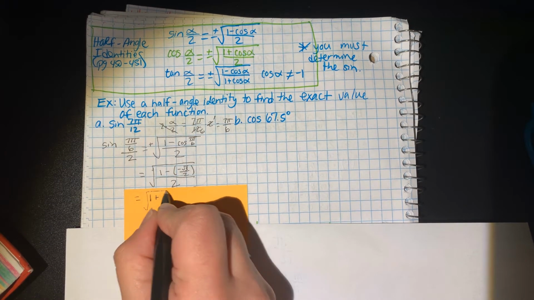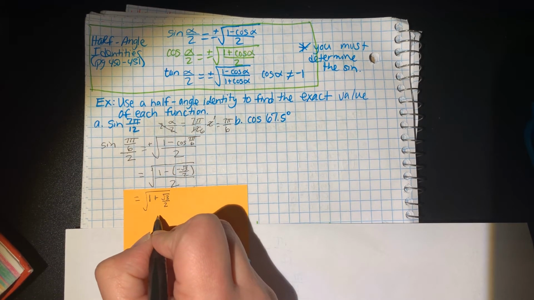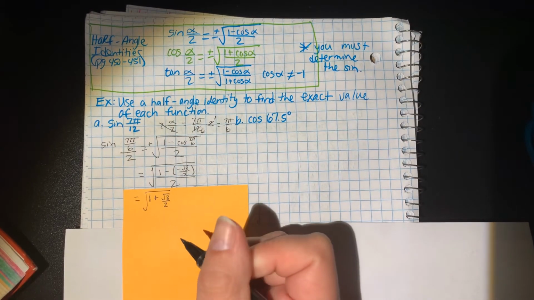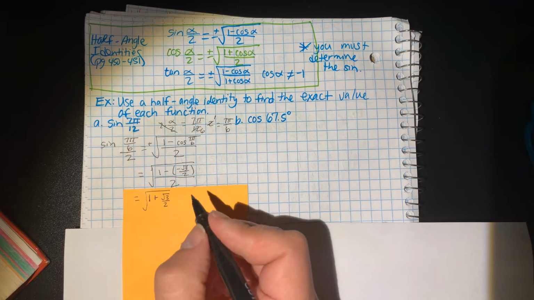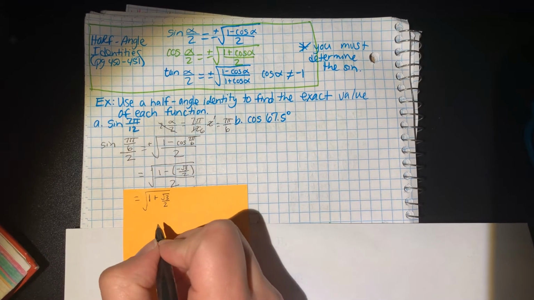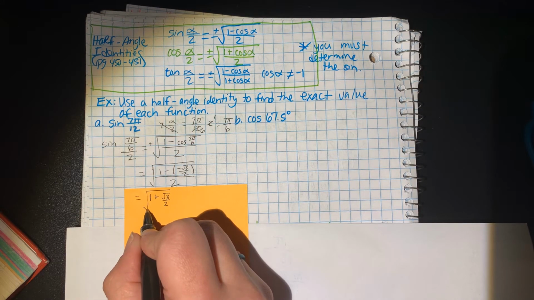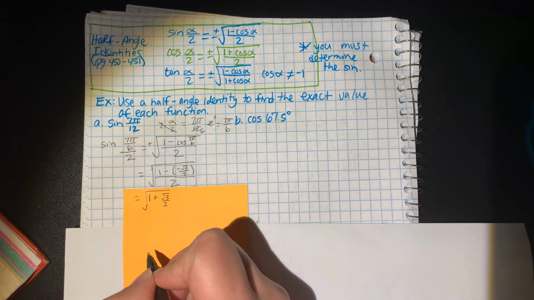We're going to put that in a square root. Over, what is going on?